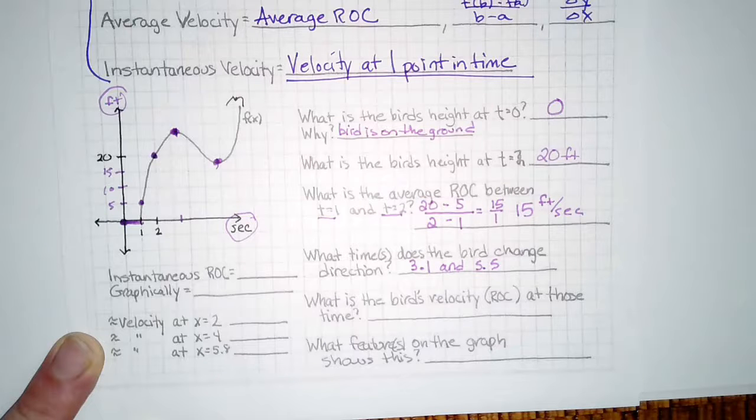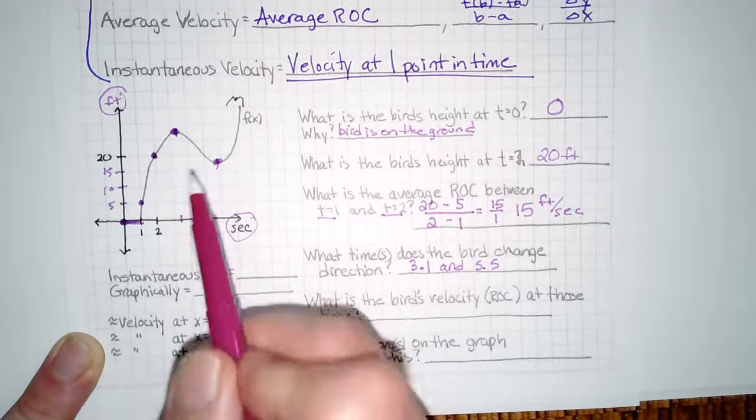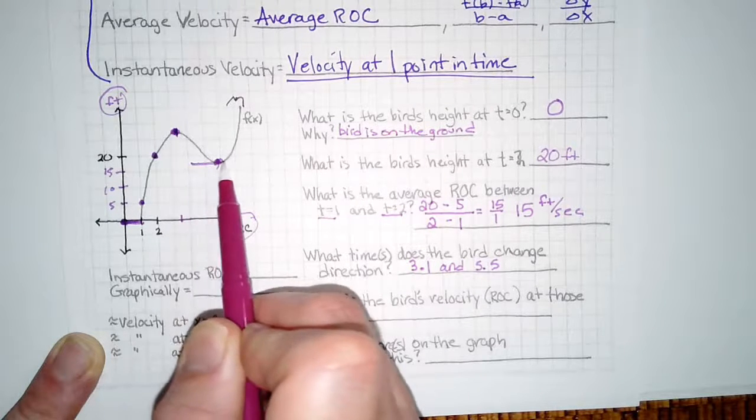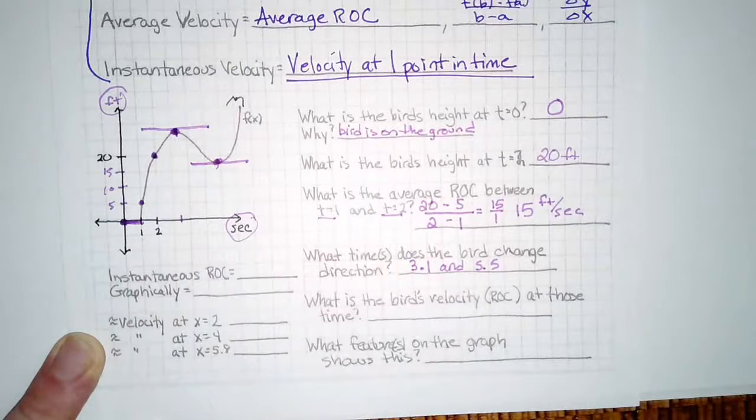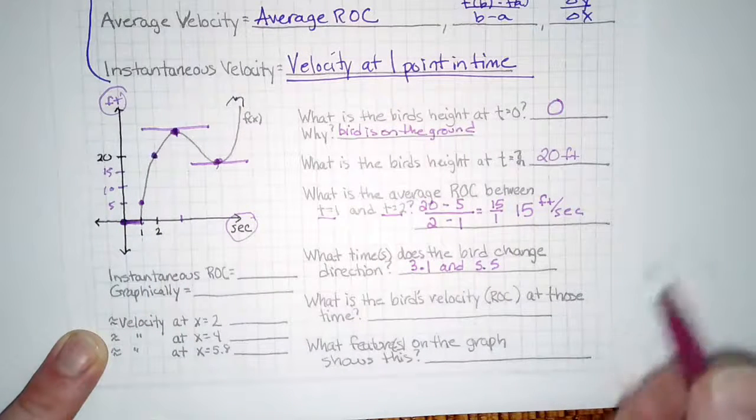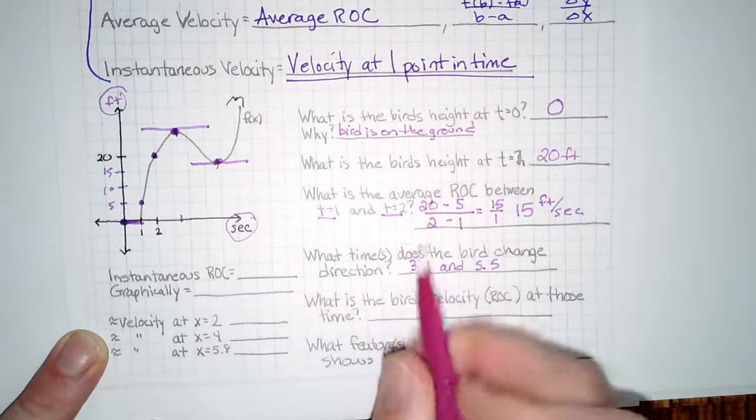And the instantaneous velocity, I'll just draw a tangent line. And you can't always tell what's going on in a tangent line, but you can kind of tell. The slope is how much that thing is tipping. The slope of that tangent line is 0. So the bird's velocity, which is its slope, is 0 at that time.